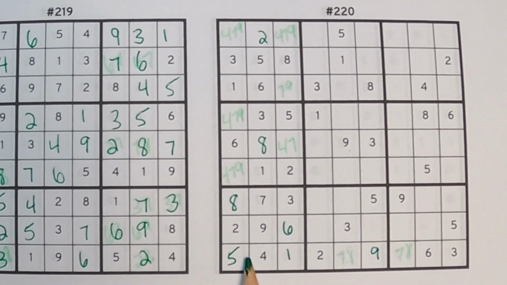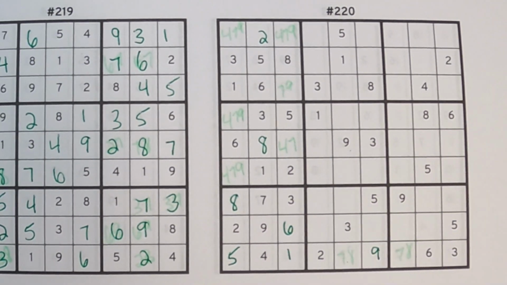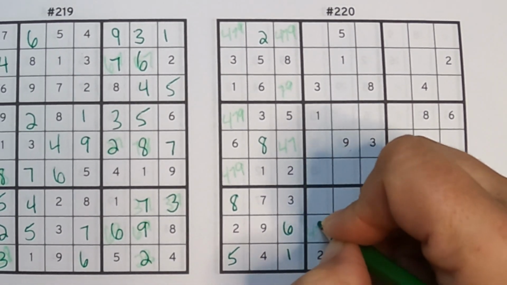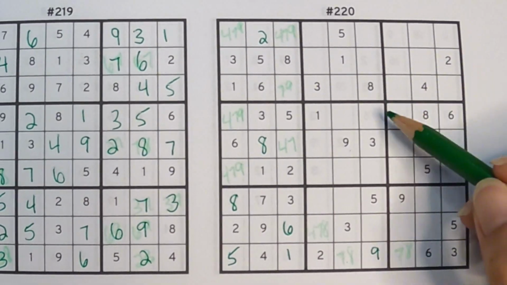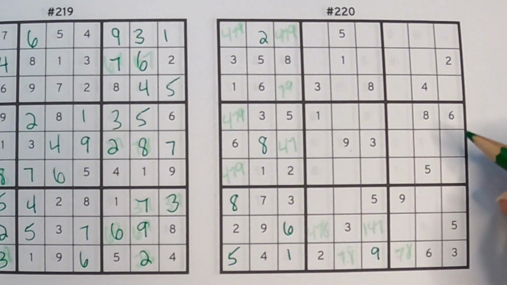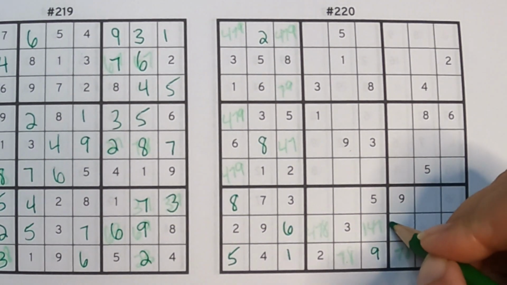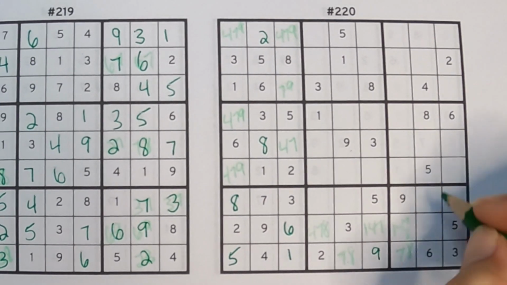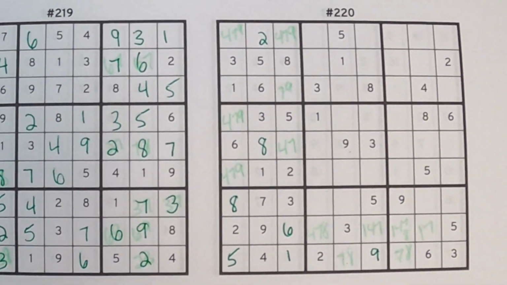For this row, we're missing 1, 4, 7, 8. Sorry, this row I meant. We've got a 1 here, so 4, 7, 8. 8 here, so 1, 4, 7. No help here. 1, 4, 7, 8. 4 and 8 here, so 1, 7.